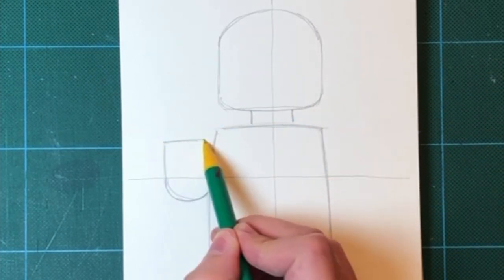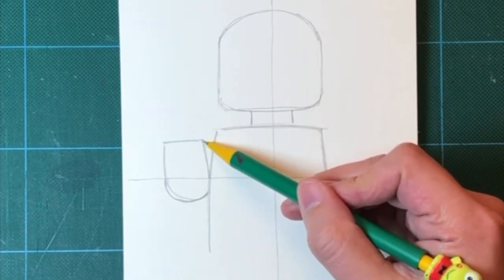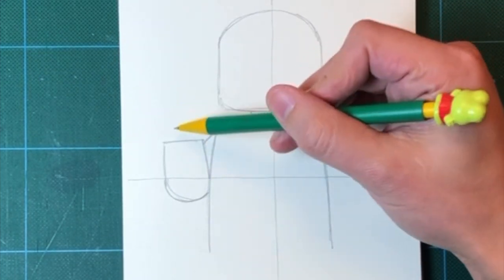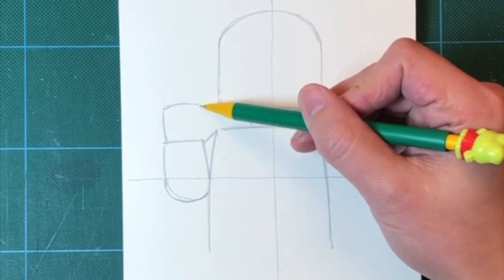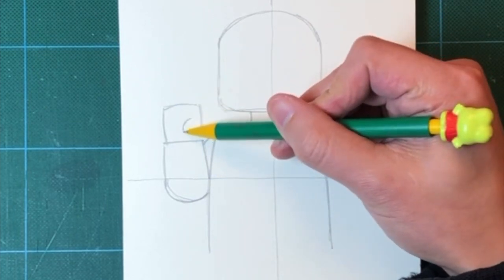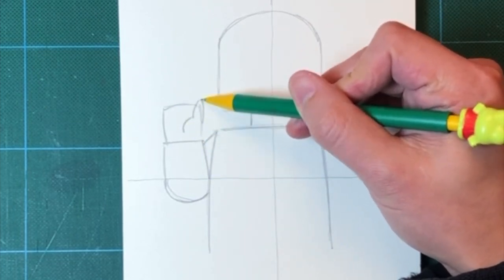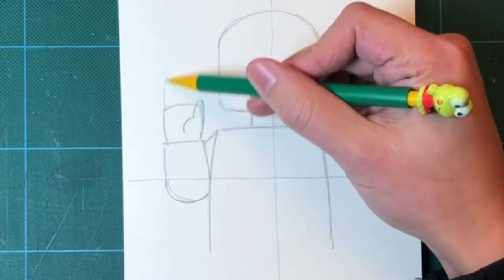After that, on the guideline here underneath on the left side, I'm going to draw like a letter U shape and then drawing like a square above the guideline. That will be the arm. And then like a slanted line to the shoulder. That will be the upper arm. After that, for the hand, I like to start with a square. And then I like to draw three curves for the thumb.